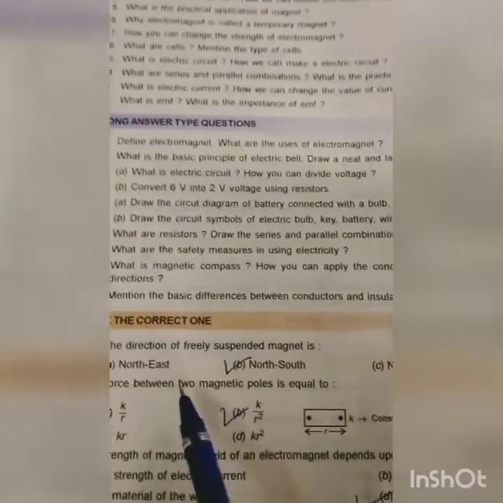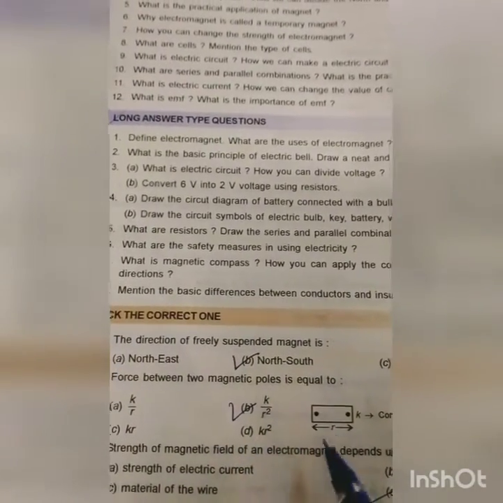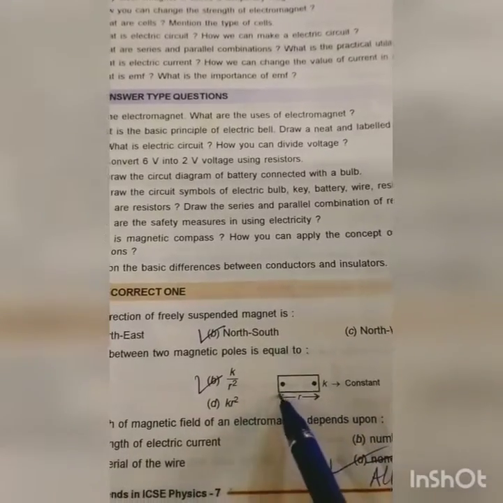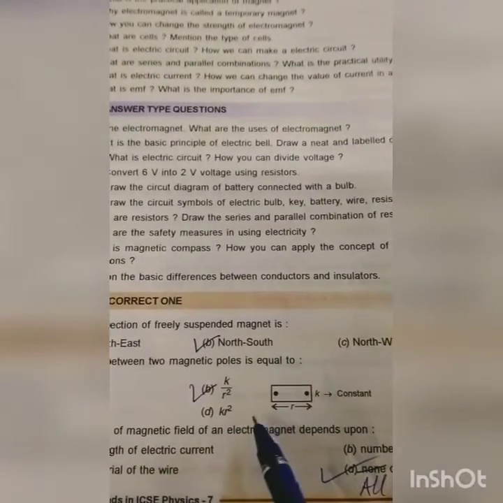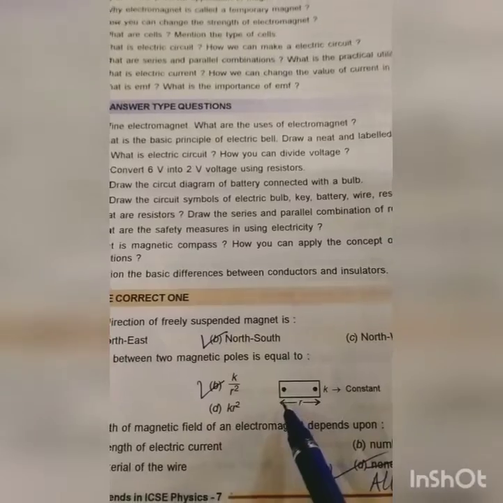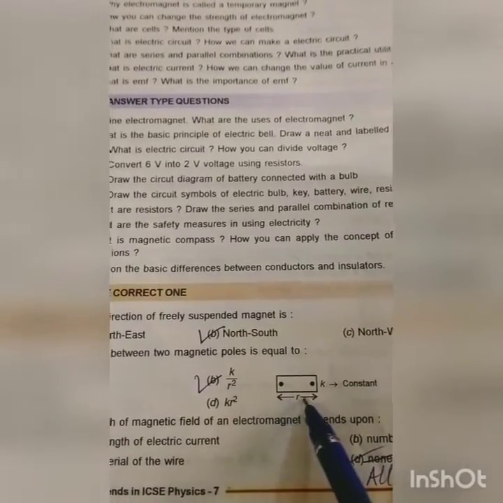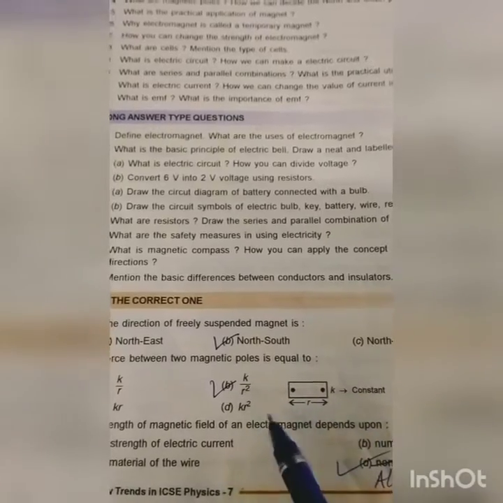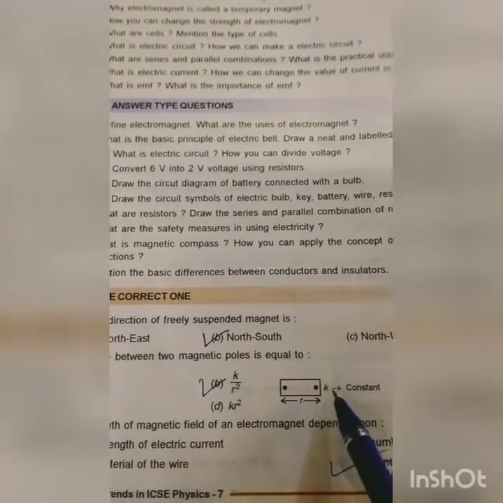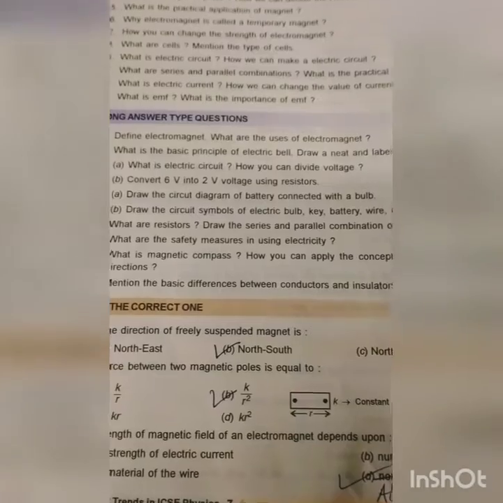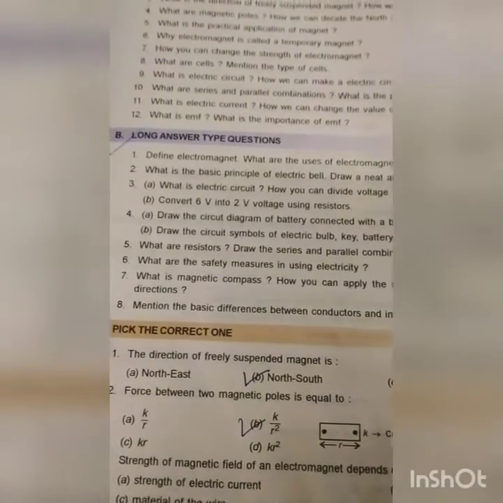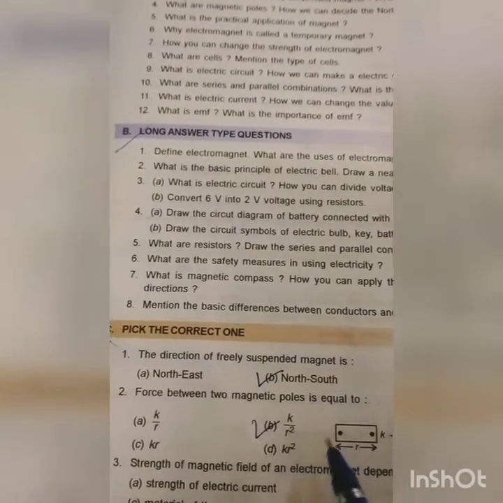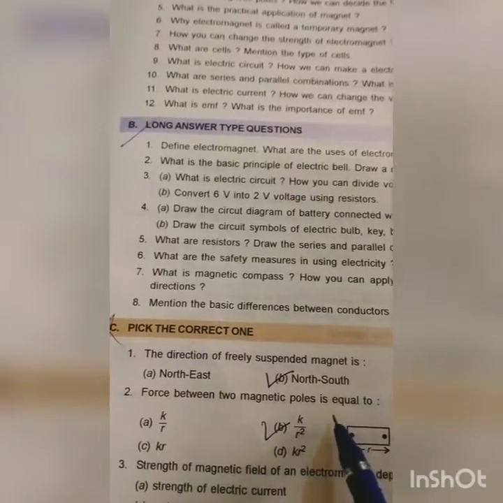Now, force between two magnetic poles. This is a magnet here, a bar magnet. Now this is the distance between the poles, that is R, and K is the strength, the constant. That means it has a fixed strength. So now how to calculate the force between the two poles?